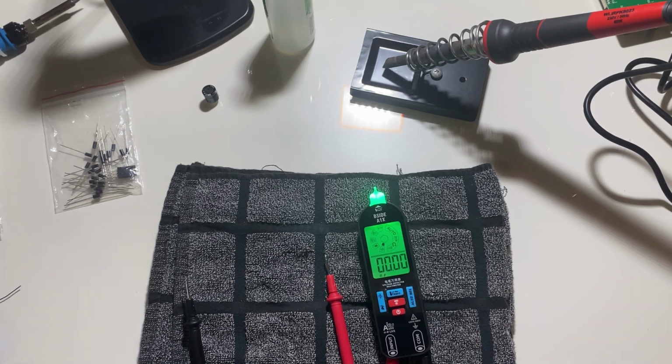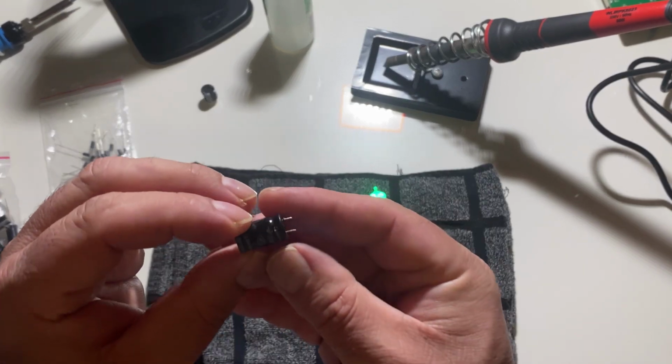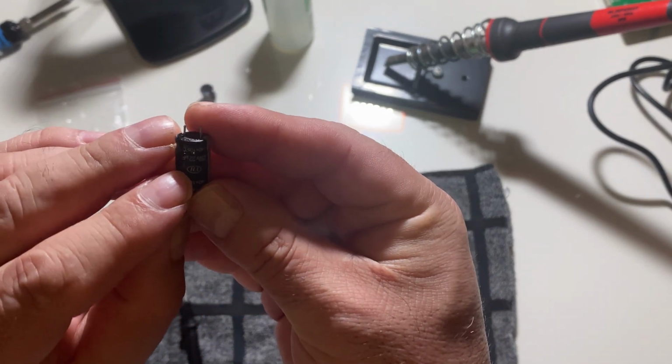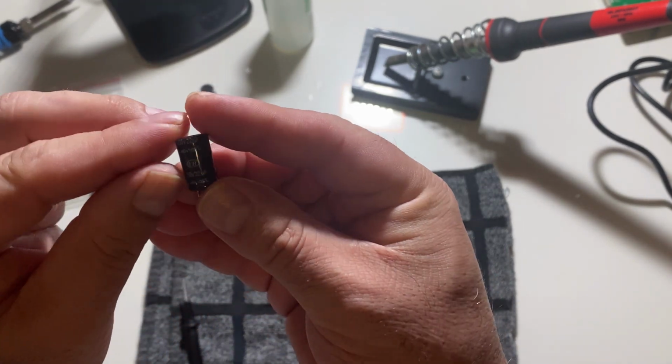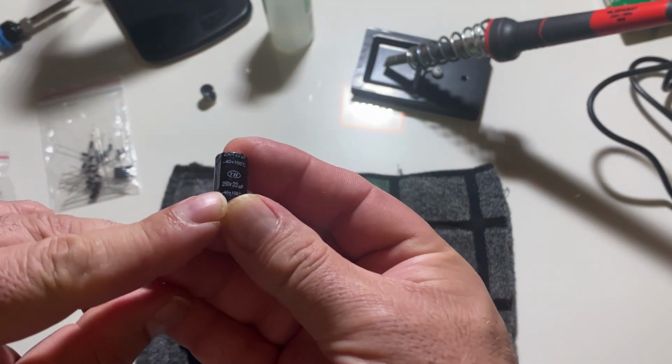That's why the LED lights cut off. I've got here a new one, which is the same capacitor, the value is the same.